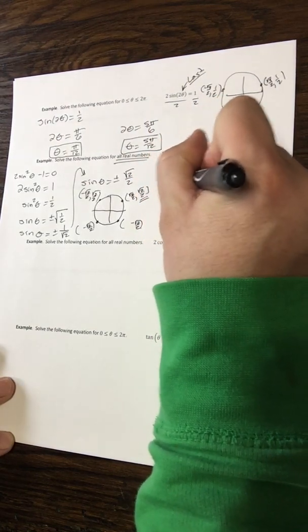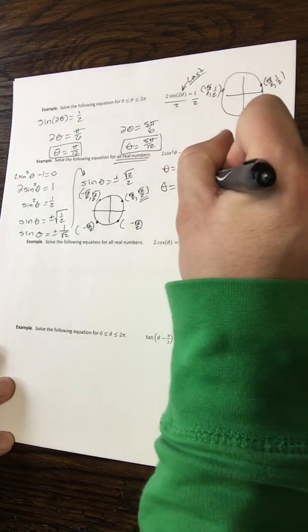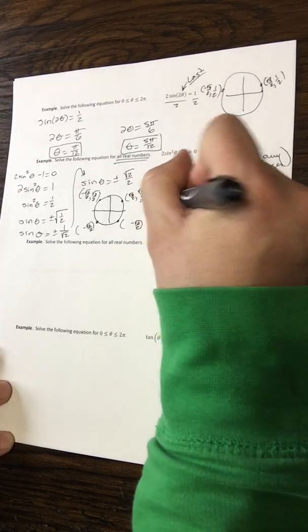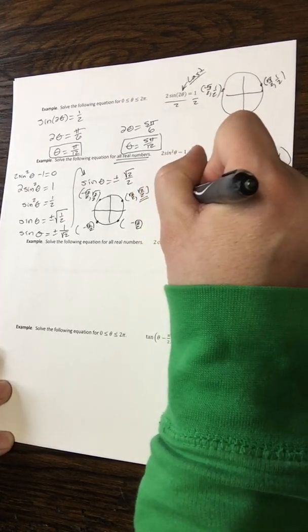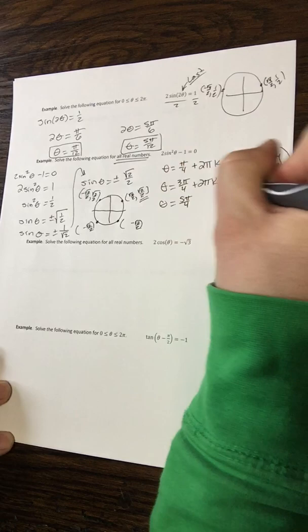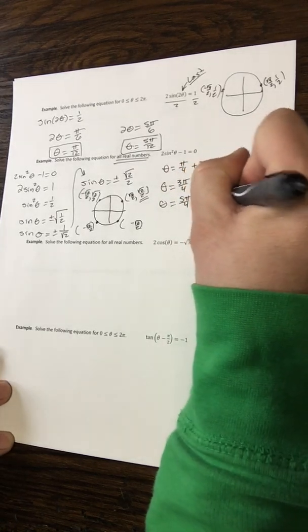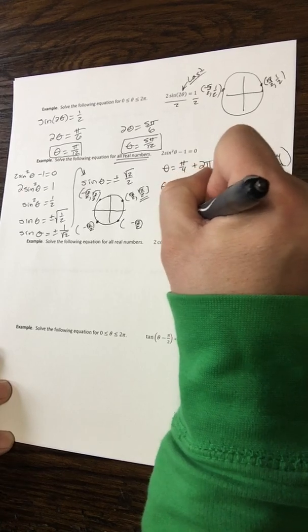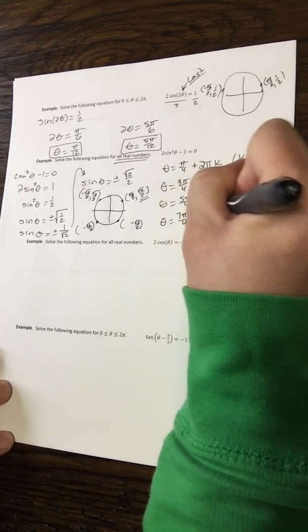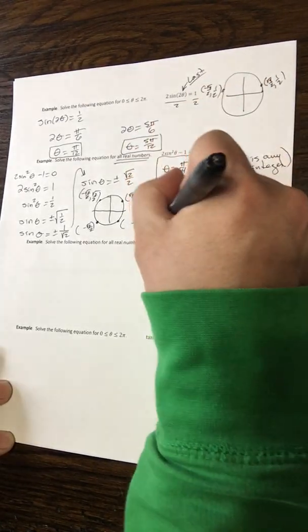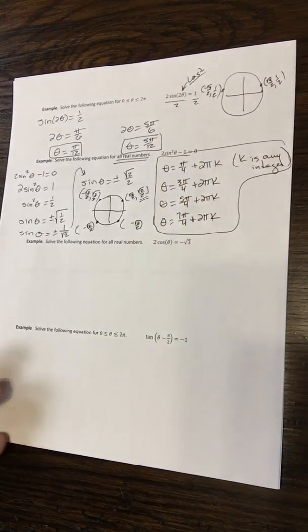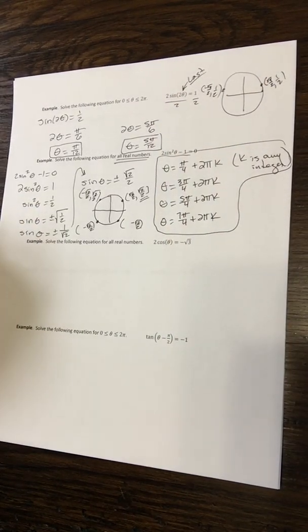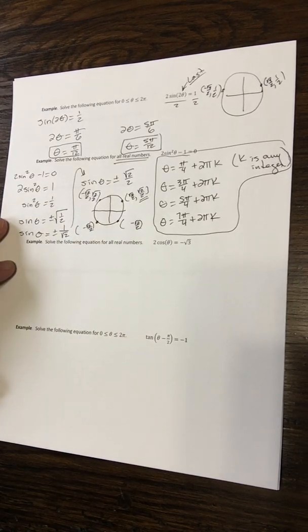3 pi over 4, the one in the middle of the second quadrant, plus 2 pi times k. And then I'm going to do another one, 5 pi over 4. That's the one that's in the middle of the third quadrant, plus 2 pi times k. And then a fourth one is going to go 7 pi over 4, the one in the middle of the fourth quadrant, plus 2 pi k. This is my answer to this problem. Look at that. That's how I have to describe an infinite amount of answers.